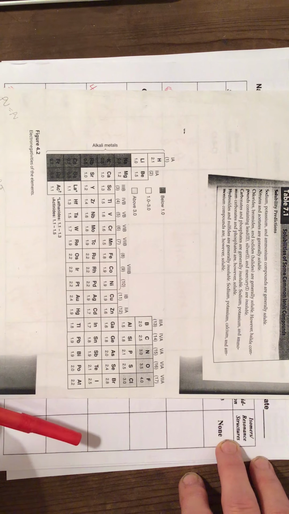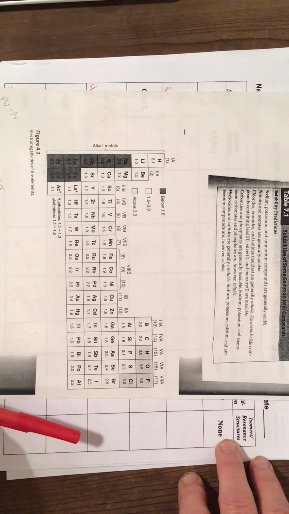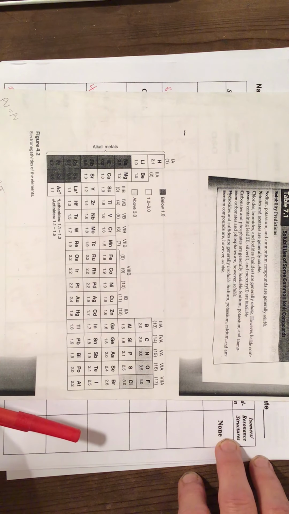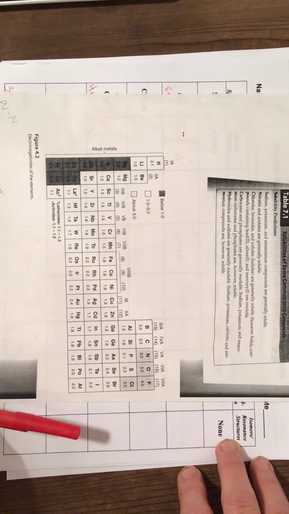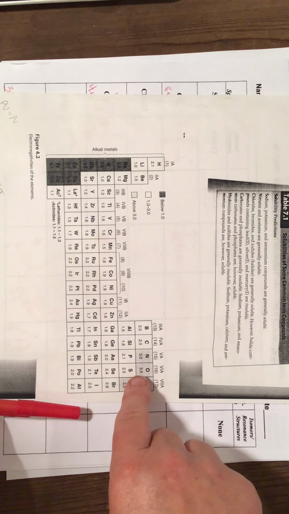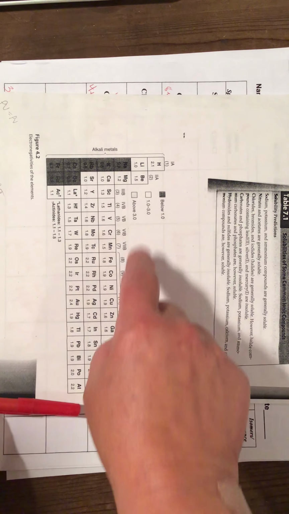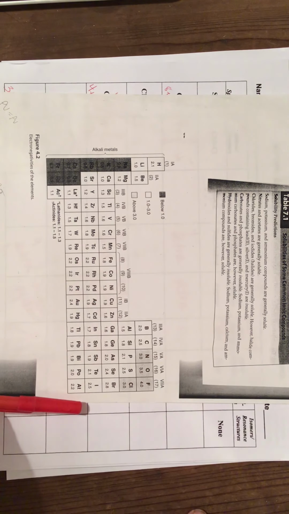And I'm not going to reinvent the wheel in terms of reminding you about all of this, so I'm sorry. But go back to your notes, your lecture video, and remind yourself that for polar bonds you take the number on your chart and subtract it from the other number on your chart.